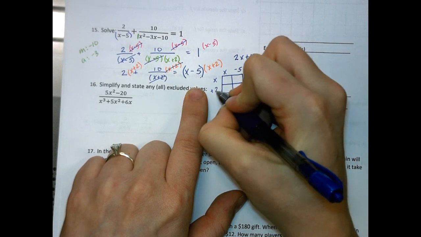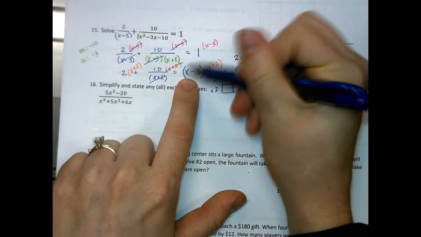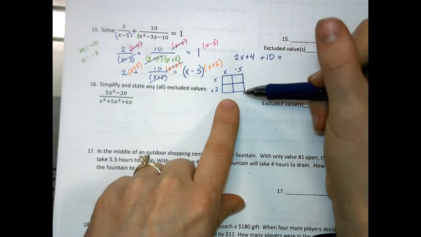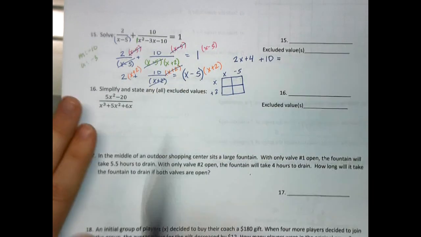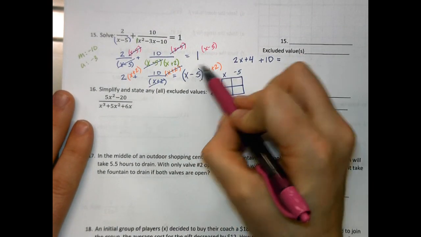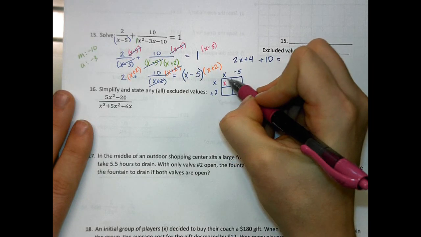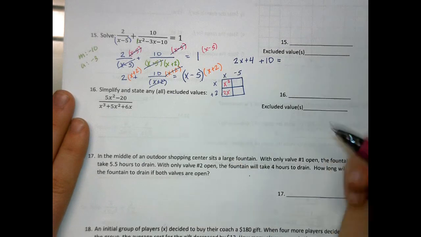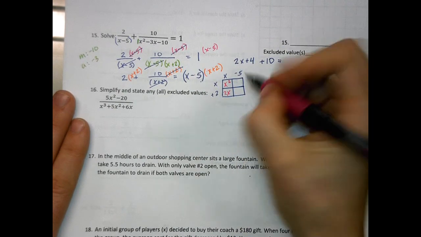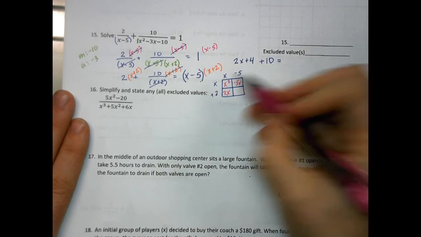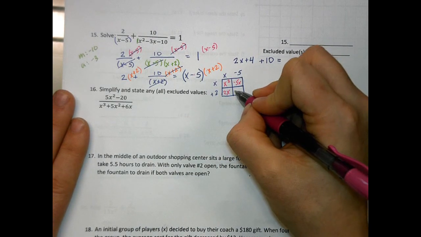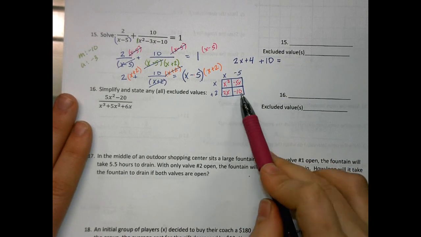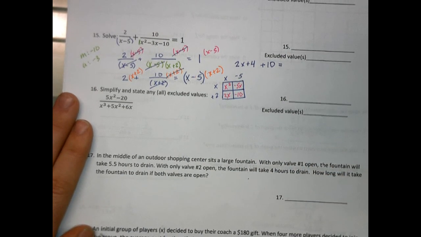You can distribute each term in the first binomial to each term in the second, or you can use the area model. Either way, if you're distributing, you're doing x times x. Same thing here, x squared. Then you're doing x times 2, which is 2x. Then you're doing negative 5 times x, which is negative 5x. And then you're doing negative 5 times 2, which is negative 10. So either way, you should come up with these 4 terms. What does that give me?